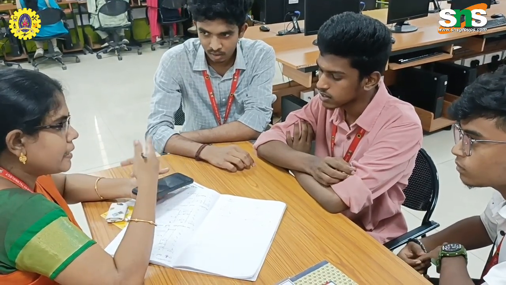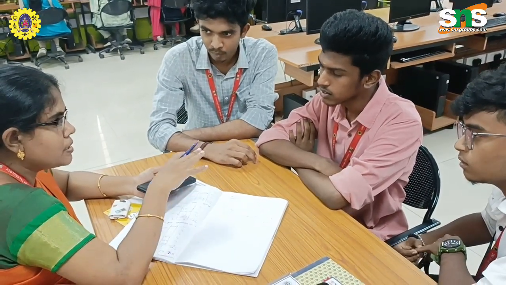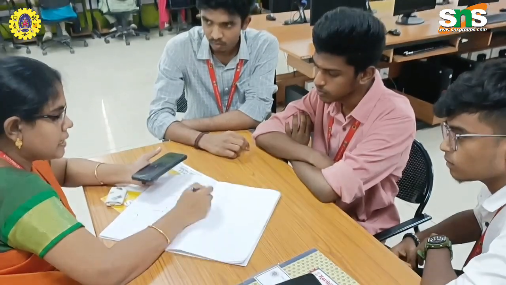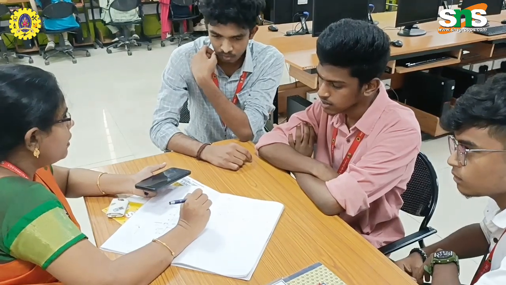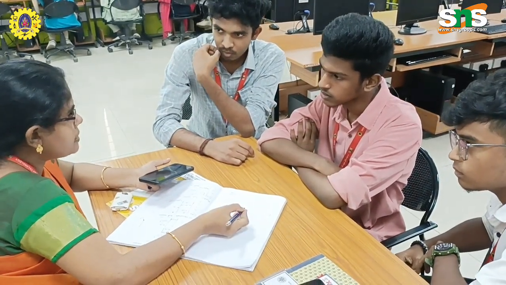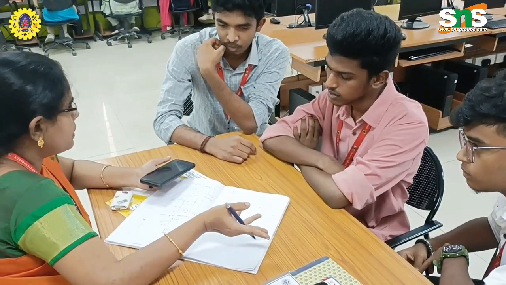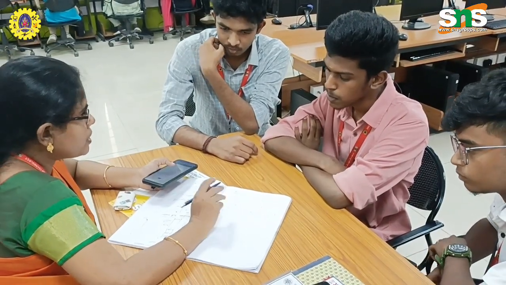Incorrect booking should not happen for anyone else. For example, if Chandru has booked seat number 13 and he has made the payment, the Red Bus app has to ensure that seat number 13 is not allocated to some other person. Correct? So incorrect booking should not be done.